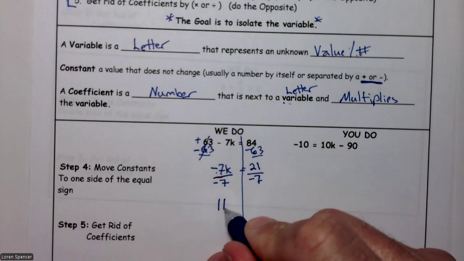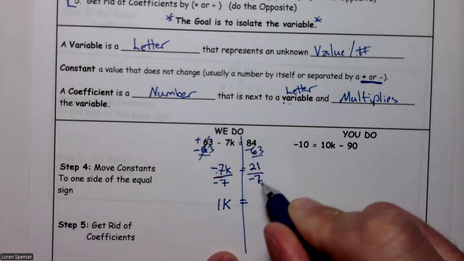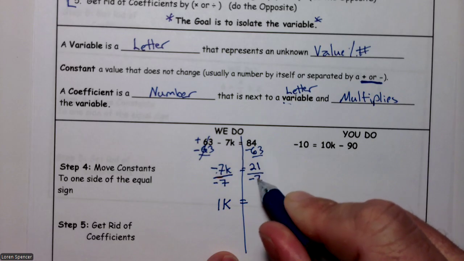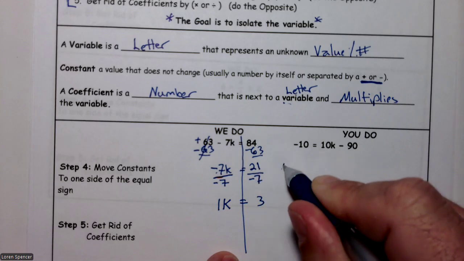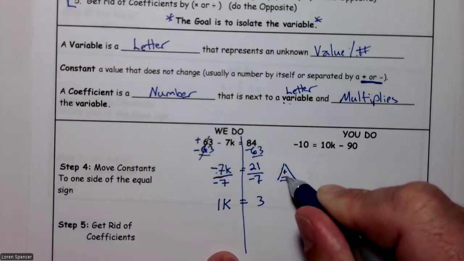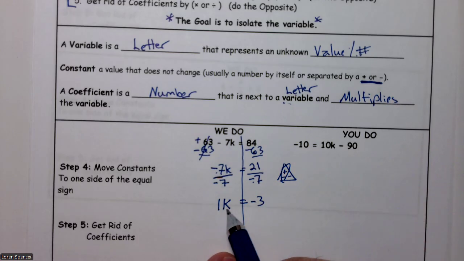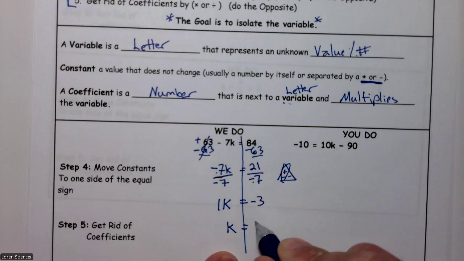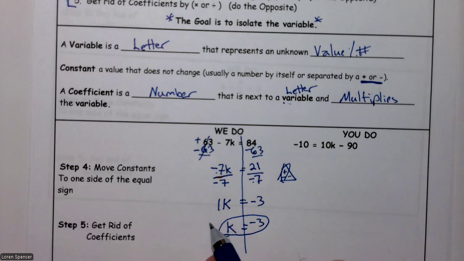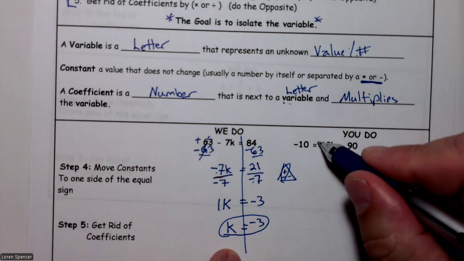I'm going to go ahead and put the 1k here right now. And 21 divided by 7 is 3. But that 21 is positive, and we have a negative, so that means this response is negative. Now, 1 times anything is itself. 1 times 2 is 2. 1 times 5 is 5. 1 times 10 is 10. So I really don't even need that one. So the more simplified answer is k equals negative 3. And from now on, I'm not going to list that one. Okay? All right, next problem.